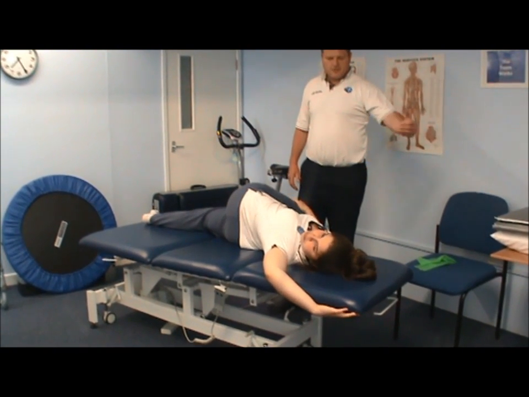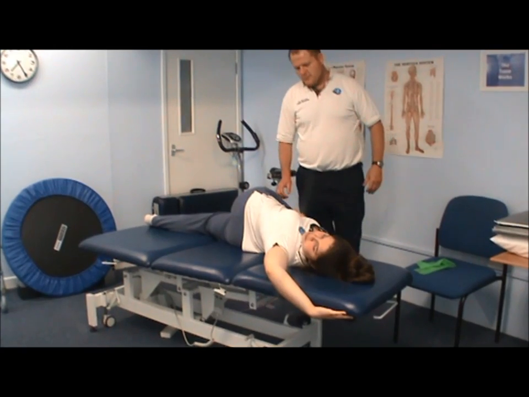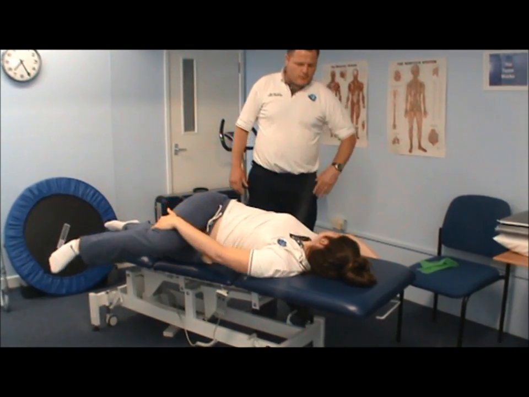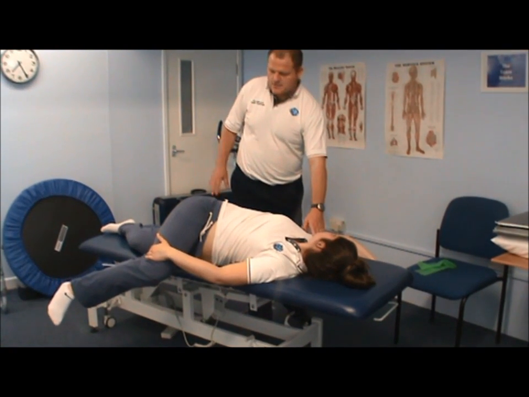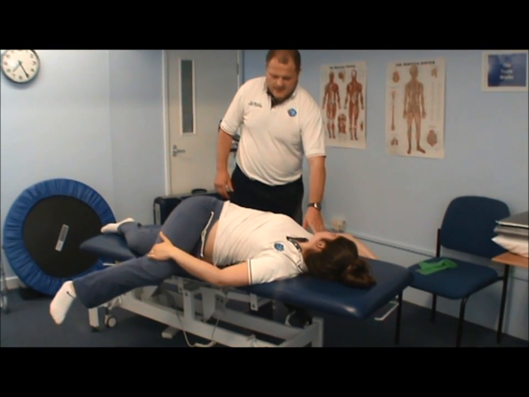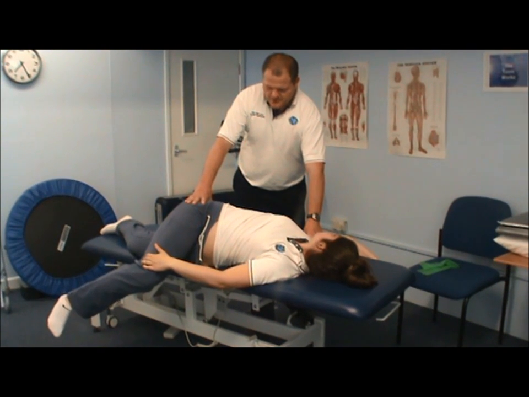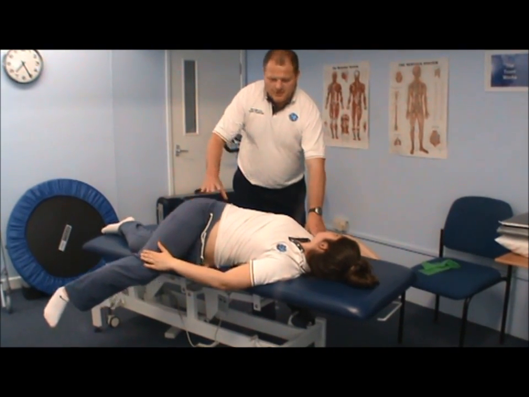So Teresa's holding onto the bed with one hand, stretching over with the other to one side, and then she's going to stretch the other way. The important thing is she's keeping this shoulder down, pulling the other leg over as far as you can, and what you can do, if you've got someone you trust, you can fix and just push a little bit further. Make sure you don't overstretch it though.